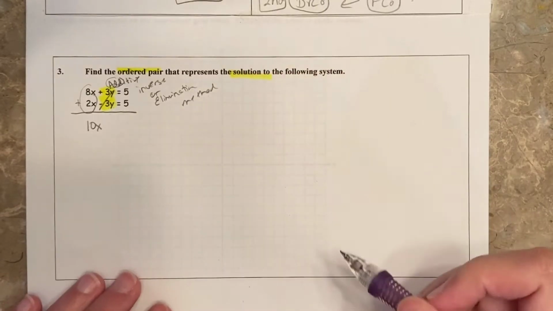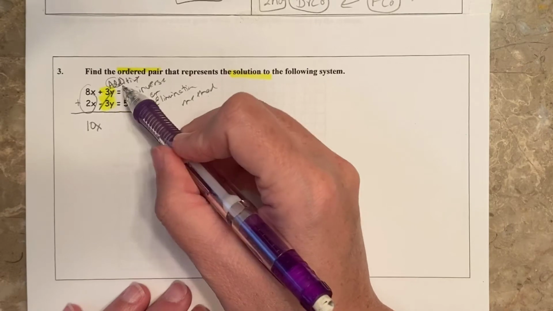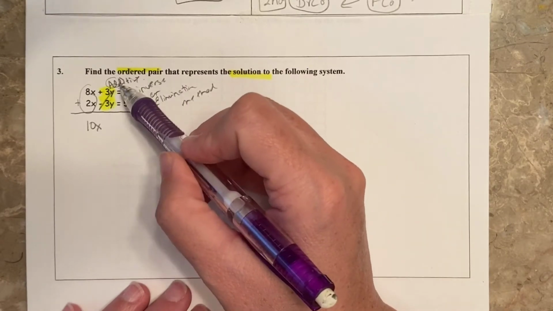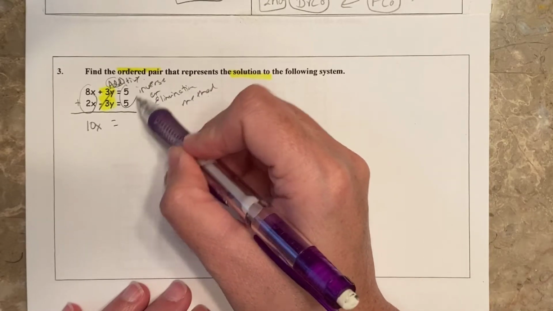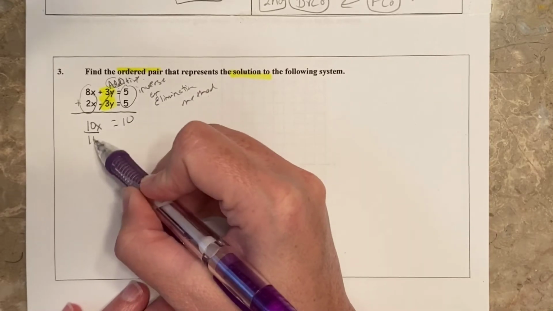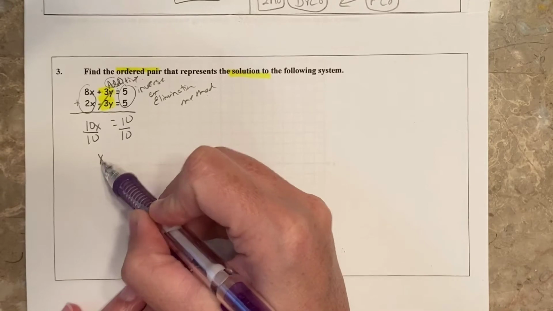They say elimination, or the addition method. But for now, we're going to call it the addition method because there are additive inverses. So those cross out, bring down your equals, combine your constants. 5 plus 5 is 10. And then we finish by dividing both sides by 10 and get x equals 1.